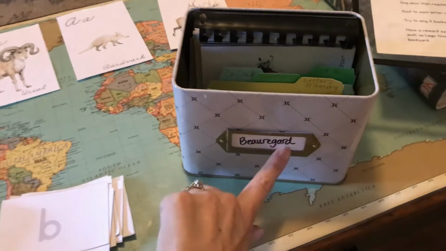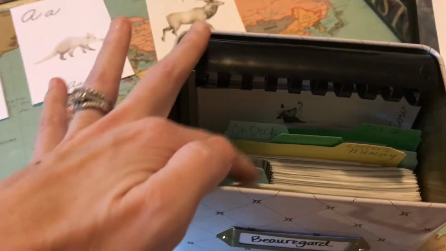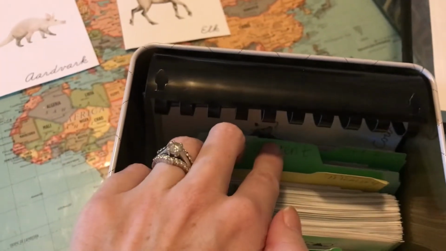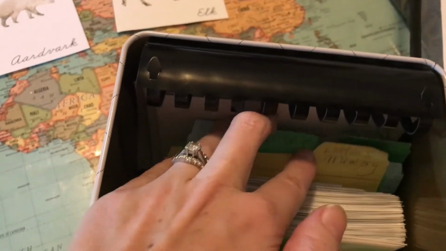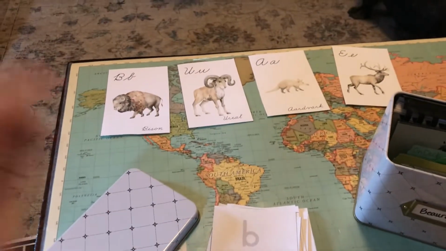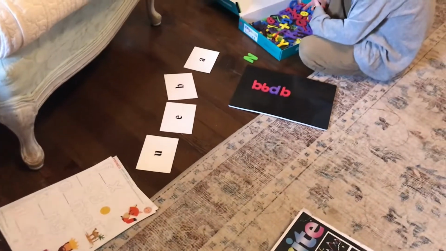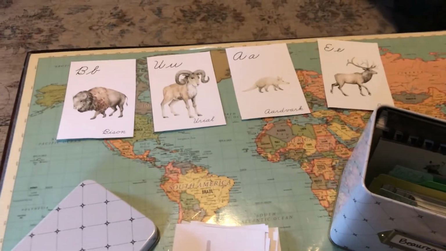I've got Beauregard's recipe tin, and I've got his math flashcards, his number and his letter flashcards. I just go to his current batch that he's working on, which I've already pulled out, right? Those are these right here, B, E, A, and U. Those ones were in there too, with all the ways to pronounce them on the back.